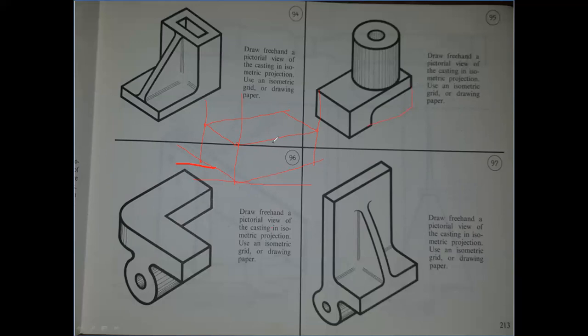Now I'm gonna draw the section for here. Then I'm gonna draw this. Now I'm gonna apply a technique which is called isometric circle.